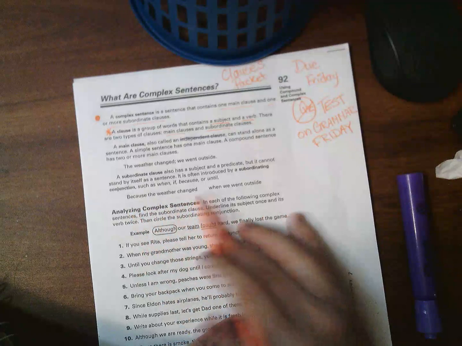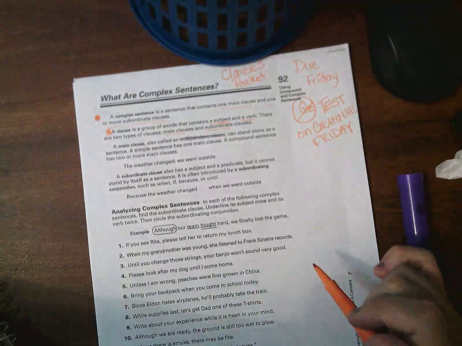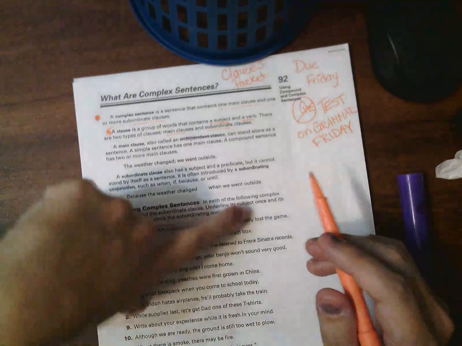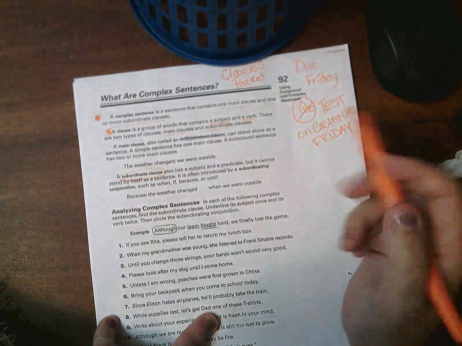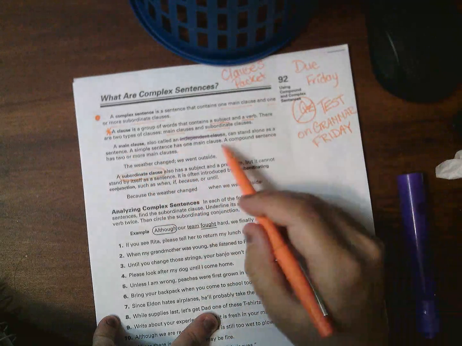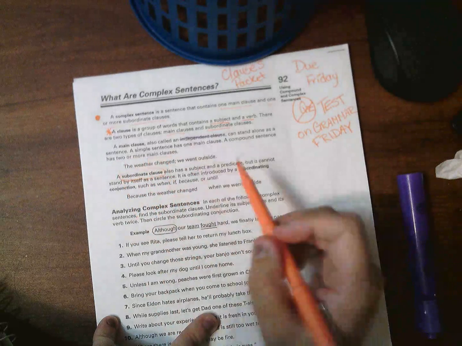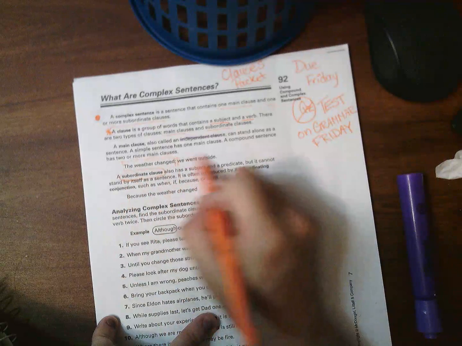Because the weather changed. When we went outside. Okay, so these ones would be two separate examples of subordinate clauses. Okay, main clause stands on its own. Compound sentence has two or more main clauses. Each of these main clauses can stand alone.